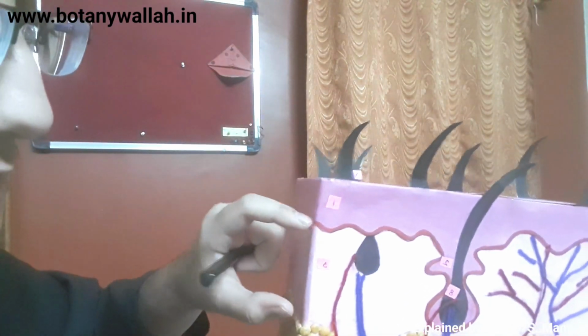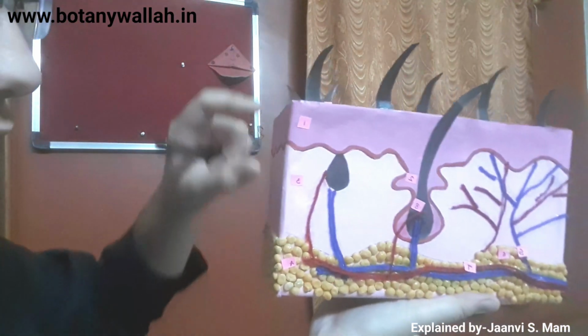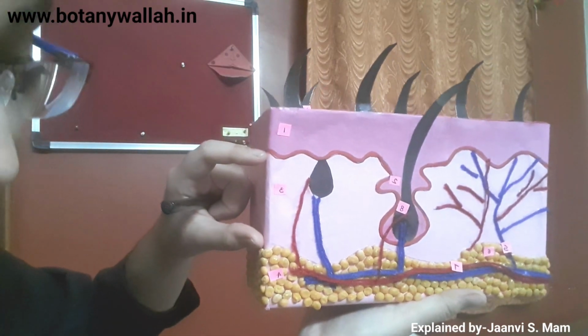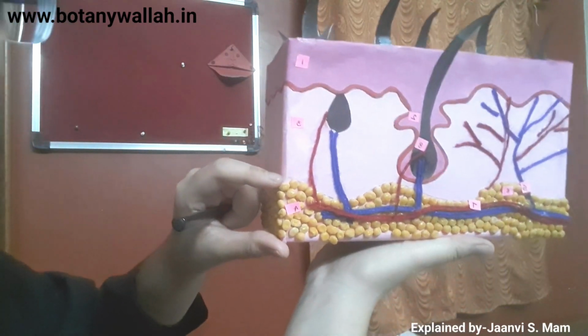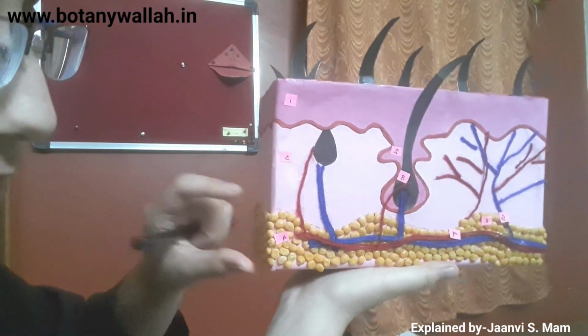And then we have this layer, which is the dermis. Below the epidermis we have the dermis, and then finally we have the hypodermis. This is the hypodermis.